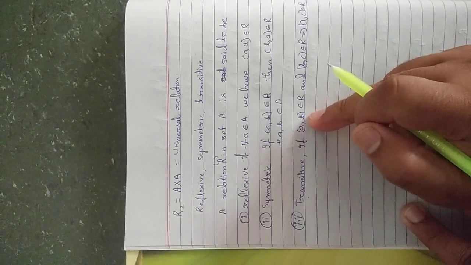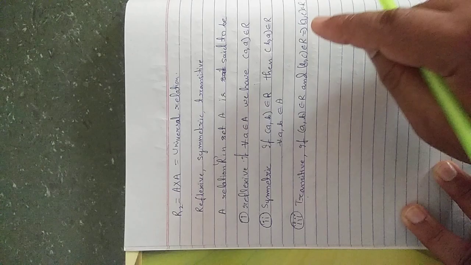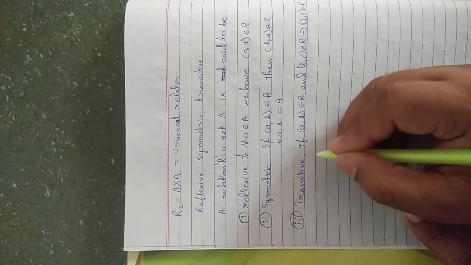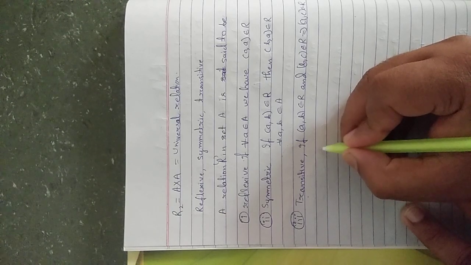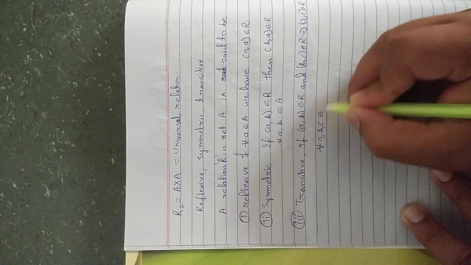If a is related with b and b is related with c, then a must be related with c. Then only a relation R is said to be transitive. Otherwise, it is not transitive, for all a, b, c belonging to set A.